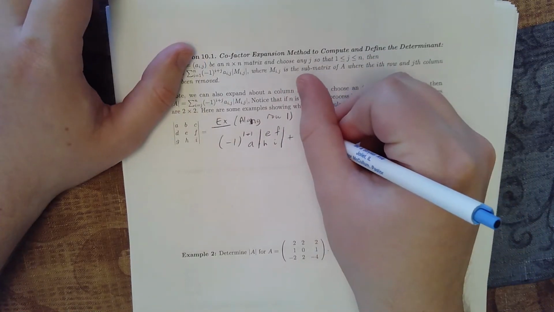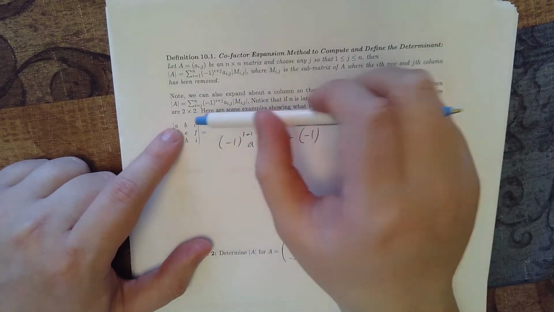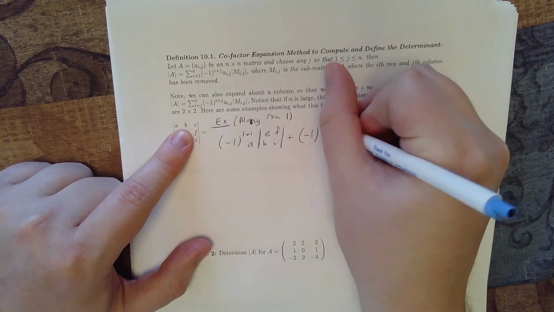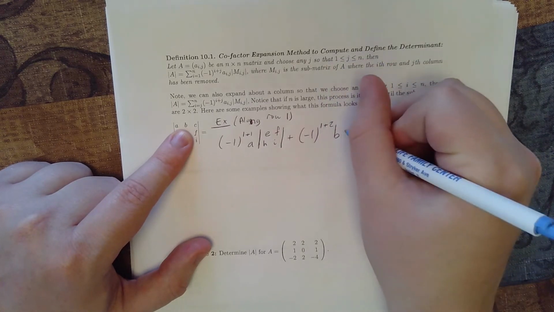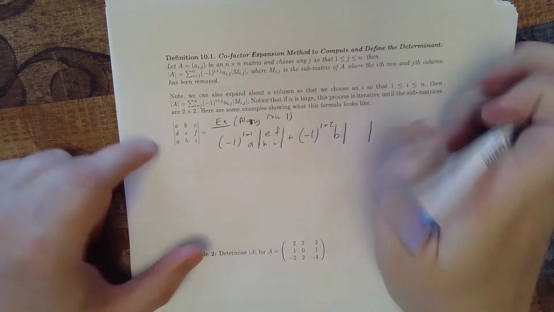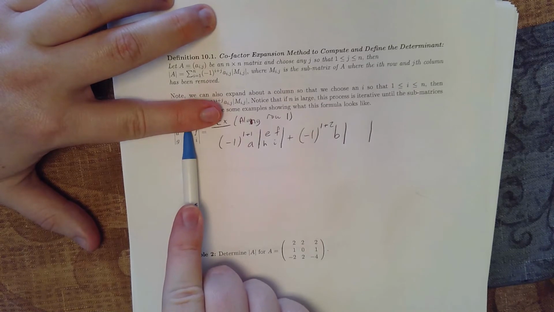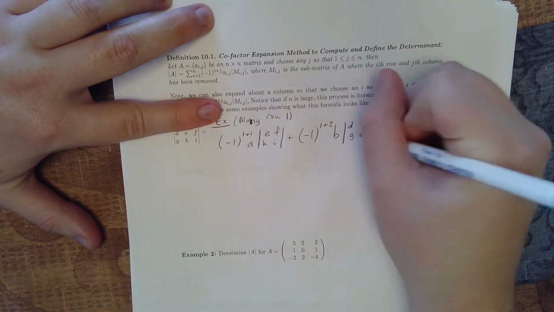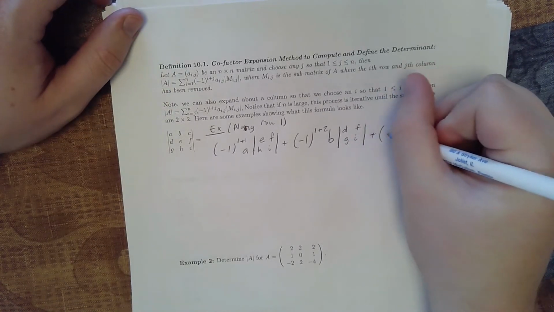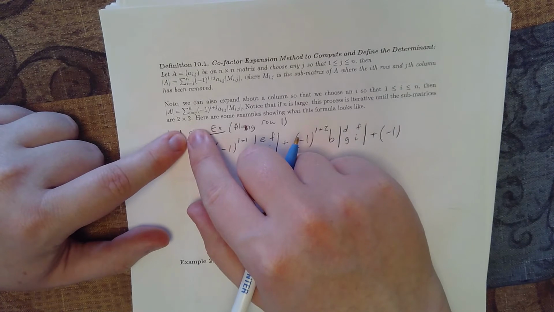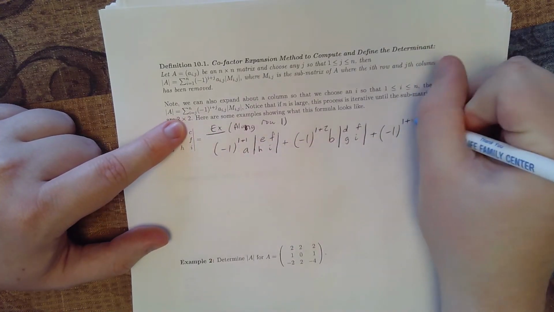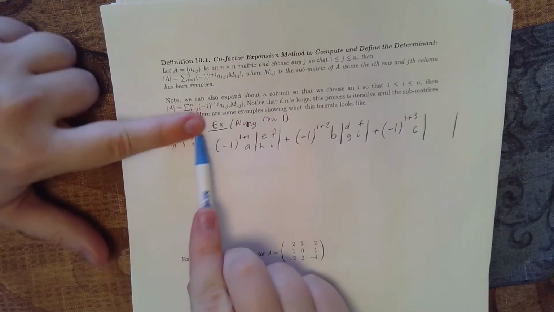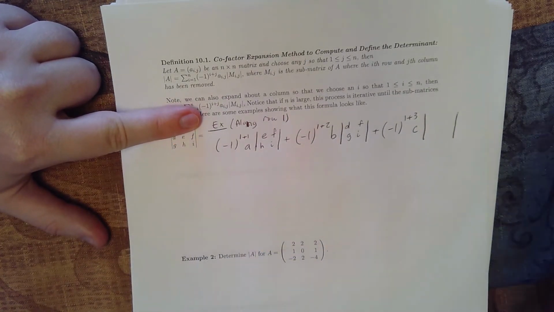And then we need to add -1, and if we're going along the first row, we'll take this B, and since it is in the first row and second column, we will raise -1 to the 1 plus 2 power, multiply by B, and then multiply that by the determinant of the matrix we get by removing the first row and the second column, so D, F, G, I. And then we will add -1 to the, since we're going to use C next, it's in the first row and third column, so 1 plus 3, times C times the determinant of the matrix we get by removing the first row and the third column, so D, E, G, H.